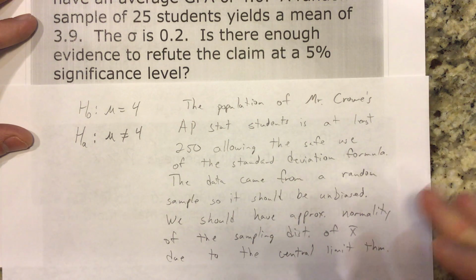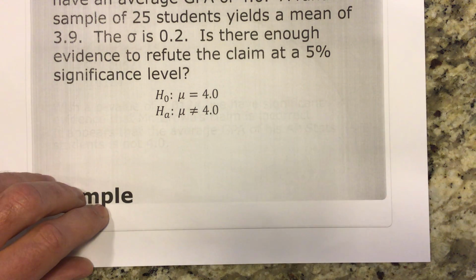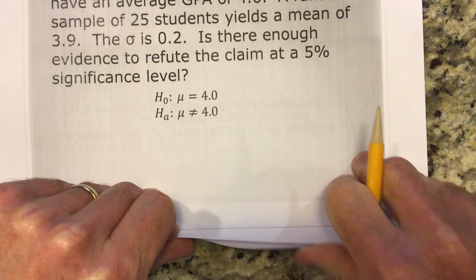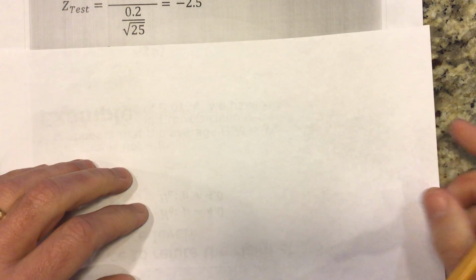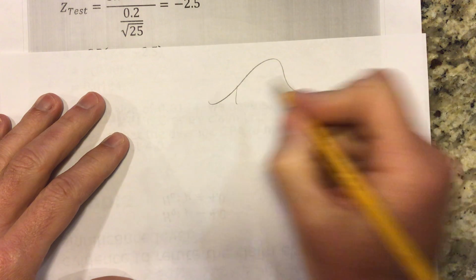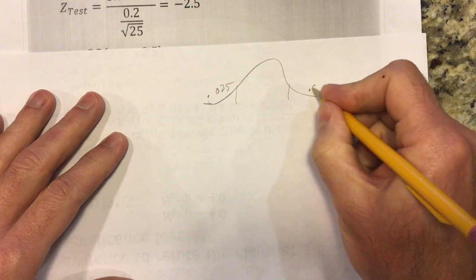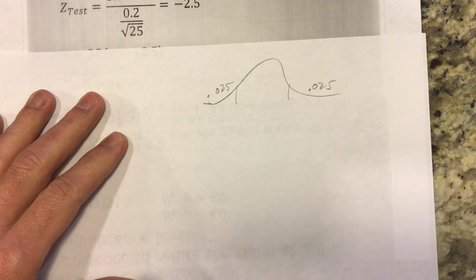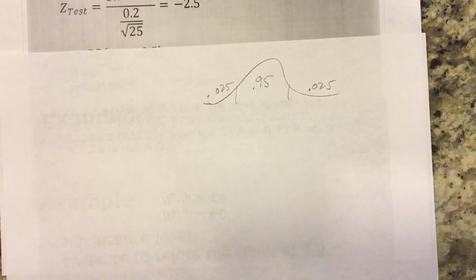So now we have to actually do our calculation, right? So let's turn the page so I have a little more room. Okay. I have some blank space here, so we'll do the drawing. All right, so in this case, our alpha was 5%, but it was two-tailed, right? Which means we're actually looking at what we would consider to be a 95% confidence interval, okay?